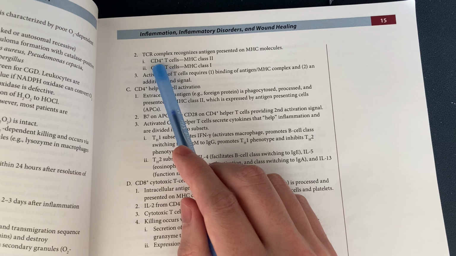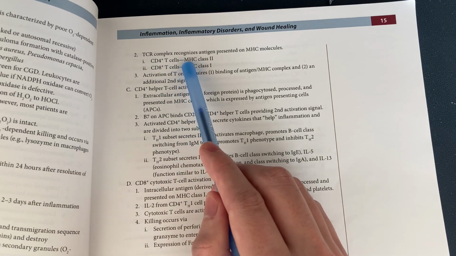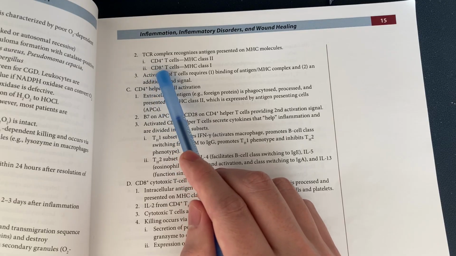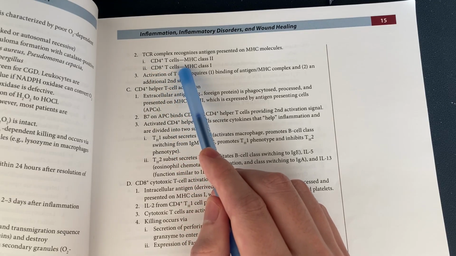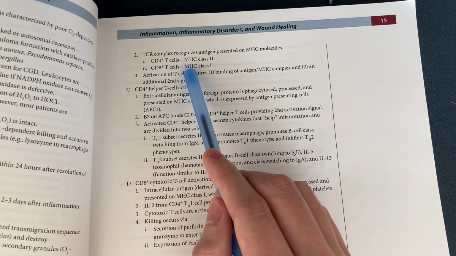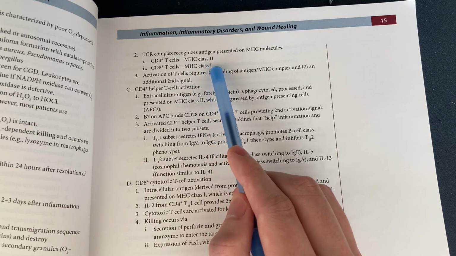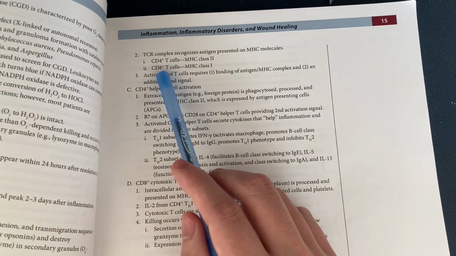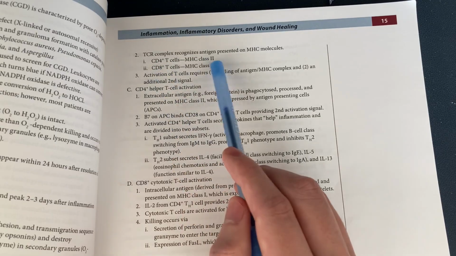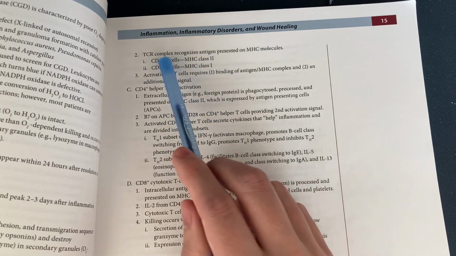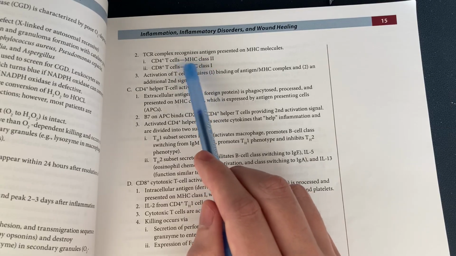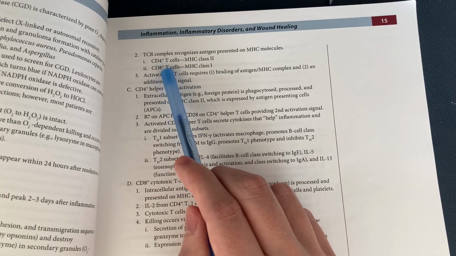So the CD4 plus T cells will bind to the MHC class 2 molecules, and the CD8 plus T cells will bind to or attach to the MHC class 1 molecules. So you can think about the rule of 8s, where 8 times 1 equals 8, while 4 times 2 equals 8, to know which MHC class molecules the CD4 or the CD8 binds to.